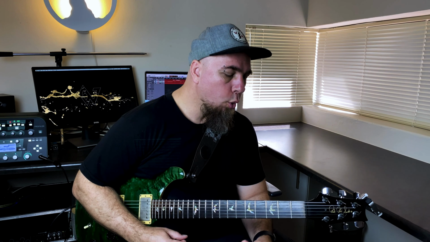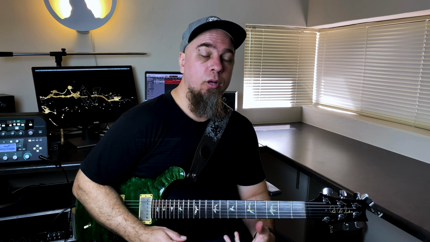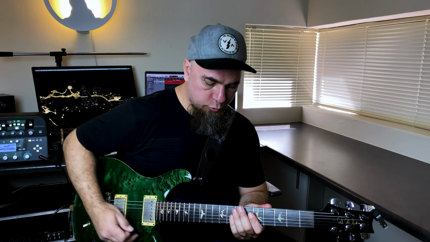Now there's actually two cool things that you can do with this line. You can either simplify it by not changing the top note and playing that note the whole time, or you can make it a little bit more interesting by adding a more involved rhythm, right? Which is what I played earlier.